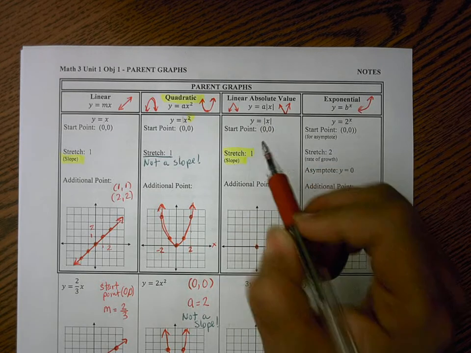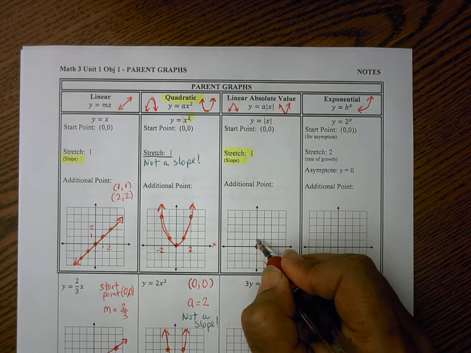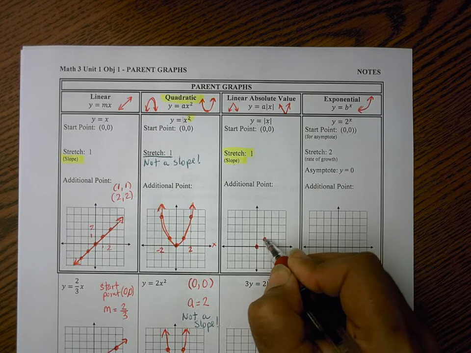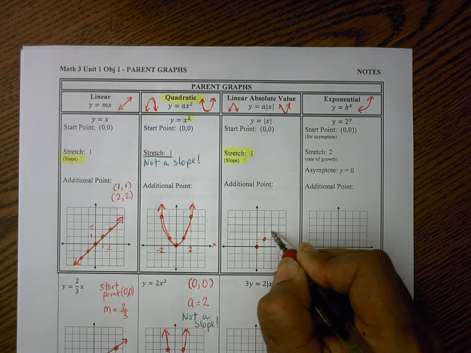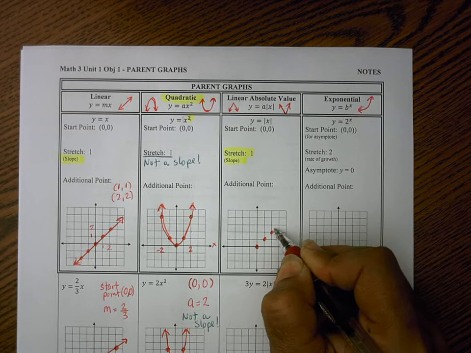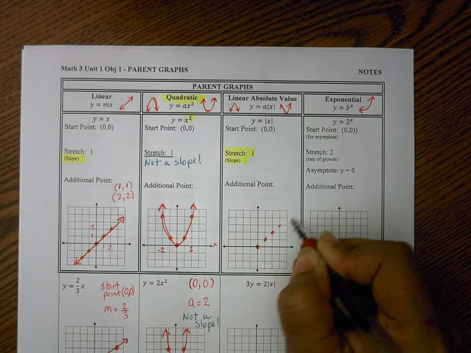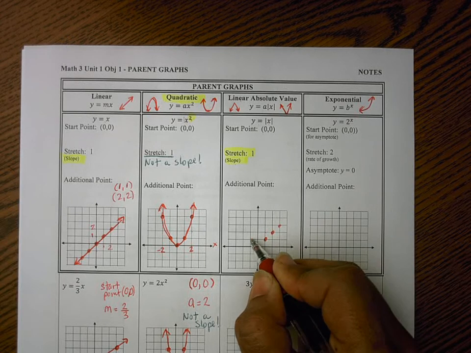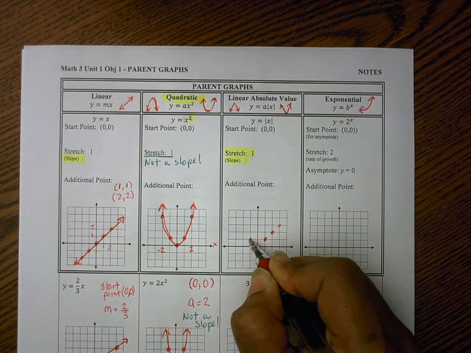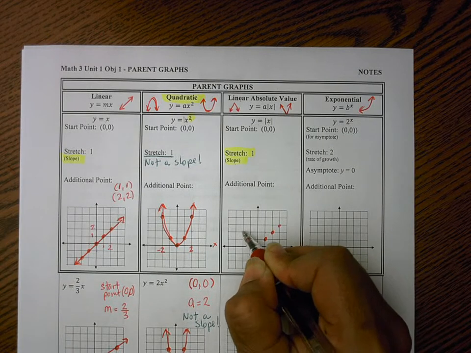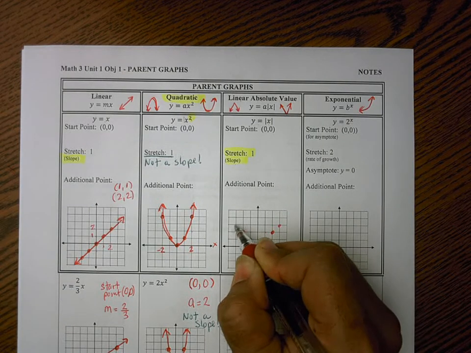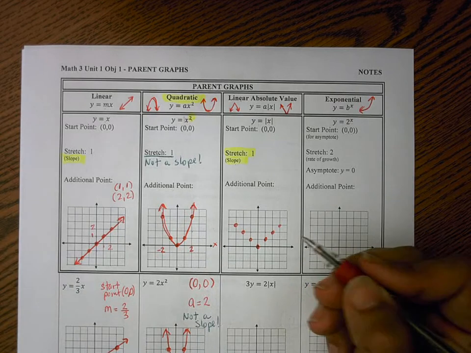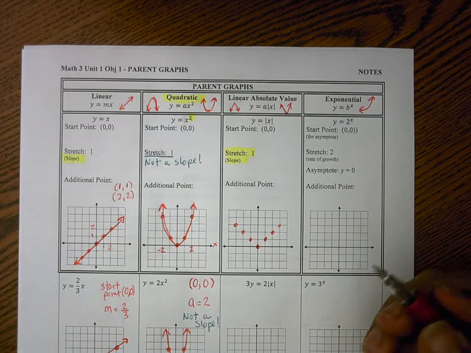So I'm going to go ahead and count up 1, run 1. Up 1 from here, from the second point, up 1, run 1. And I can keep going forever. However, this is not a line, it's a V shape. So I'm going to reflect it over to the other side. Over here, up 1, 1 to the left, up 1, another 1 to the left, and up 1, another 1 to the left. That's how it forms my sharp V shape. Now let's understand what I was saying.